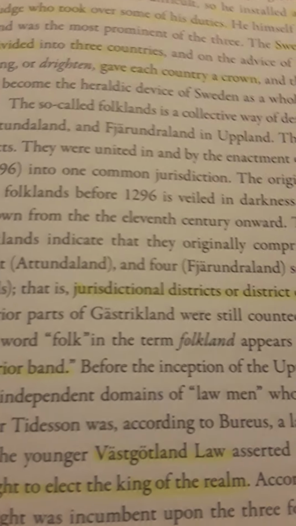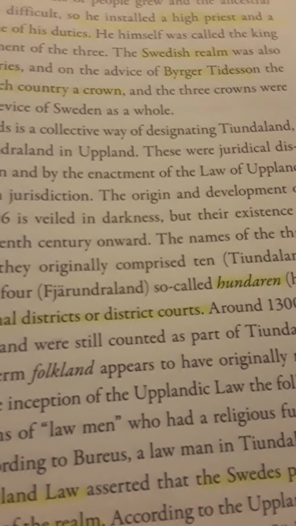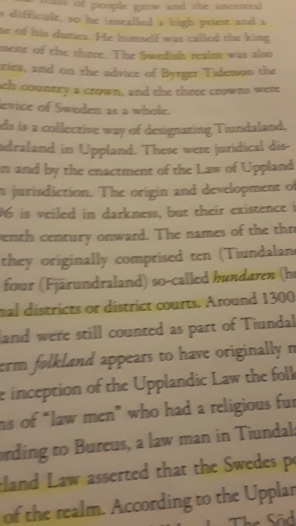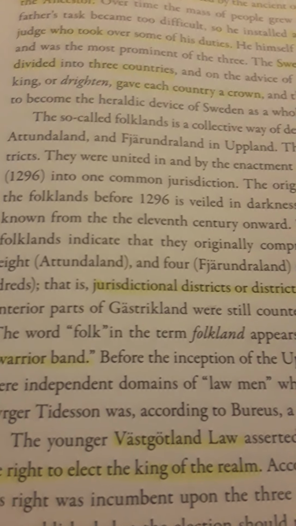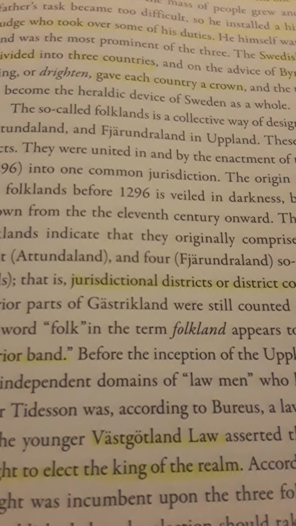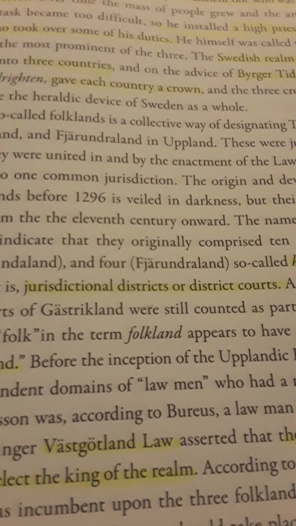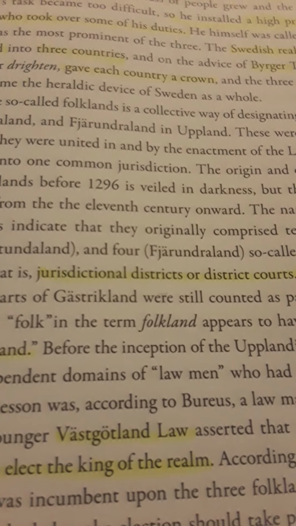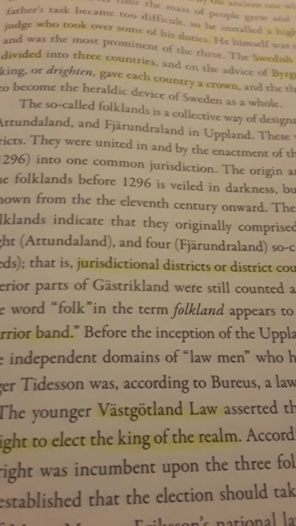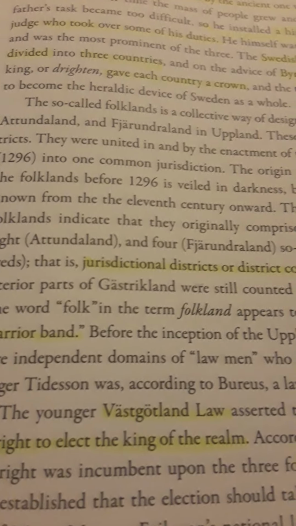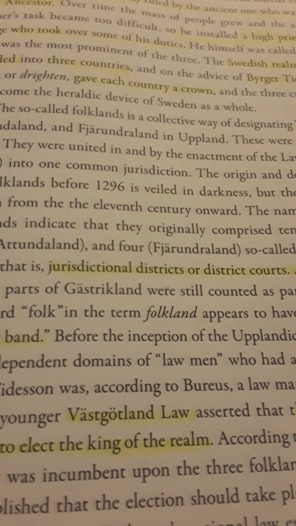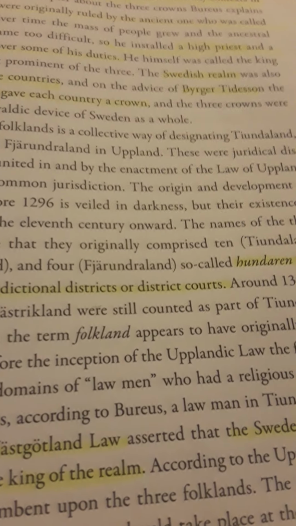The so-called folklands is a collective way of designating Tiundaland, Attundaland, Fjadrundaland, and Uppland. Okay, so we're off in the Germany area, Switzerland area. They were united by the enactment of the law of Uppland in 1296 into one common jurisdiction. Okay, three separate lands put into one.